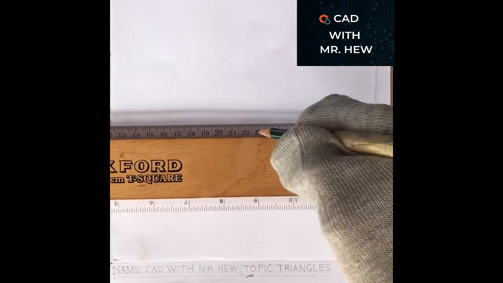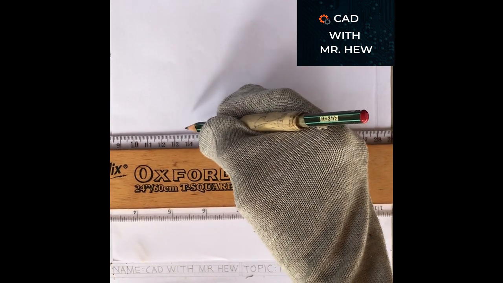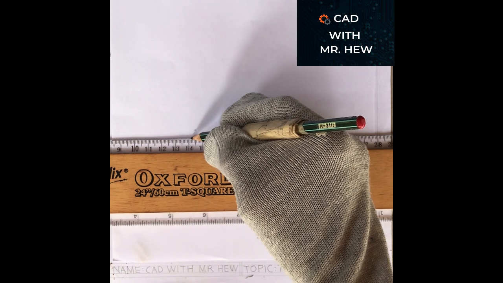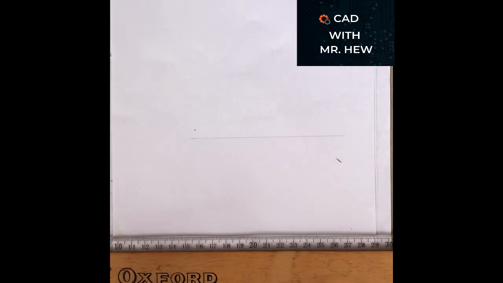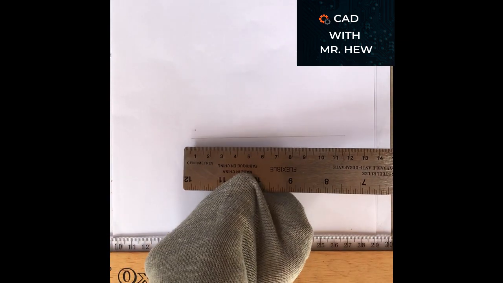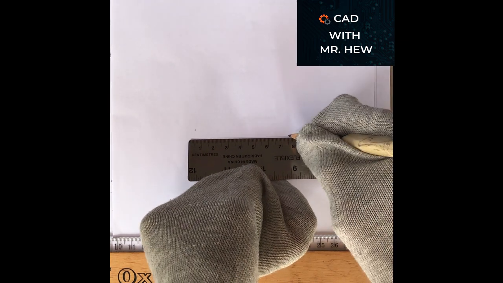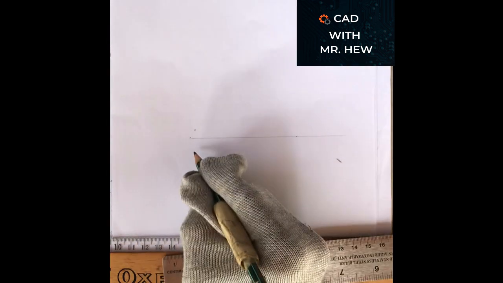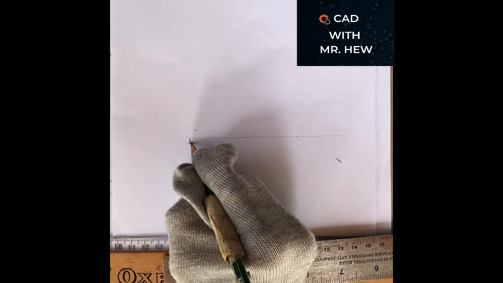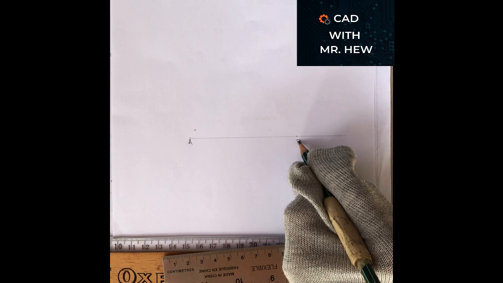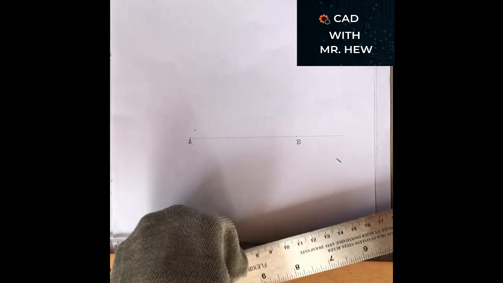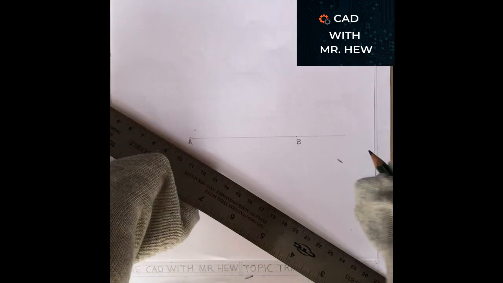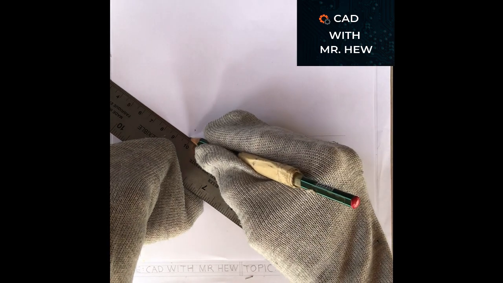We'll be dividing a given line AB into a number of equal parts. So the first thing we're going to do, we're going to draw the line AB using our T-square and pencil or a ruler and pencil. We're going to measure 8 centimeters for the given line for today's video. We're going to label the line AB. So whatever your length is, you measure the length that you need.